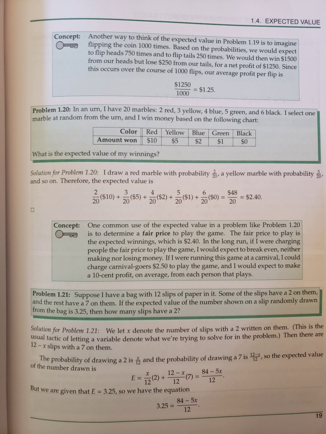And this concept here says one common use of the expected value in a problem like 1.20 is to determine a fair price to play the game. So the fair price to play is the expected winnings, which is $2.40. So in the long run, if I were charging people the fair price to play the game, I would expect to break even, neither making nor losing money.